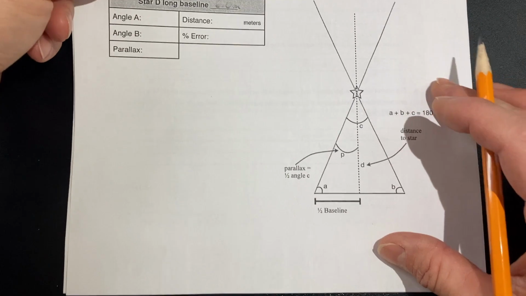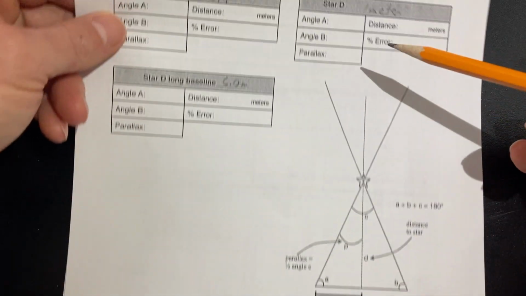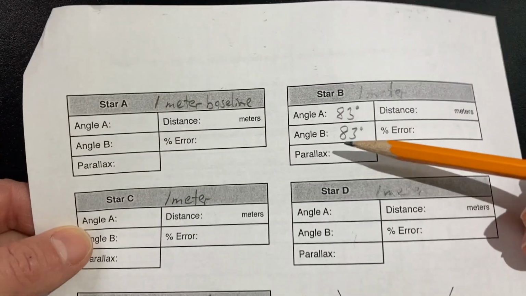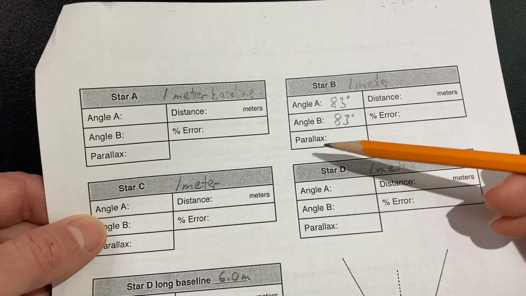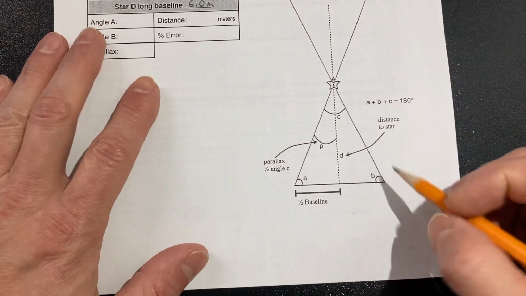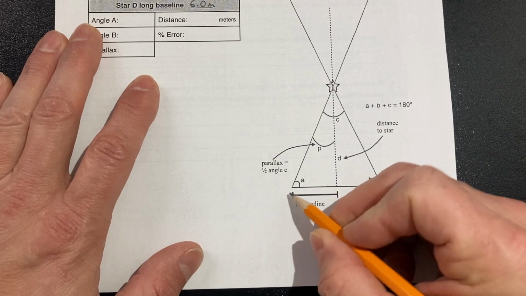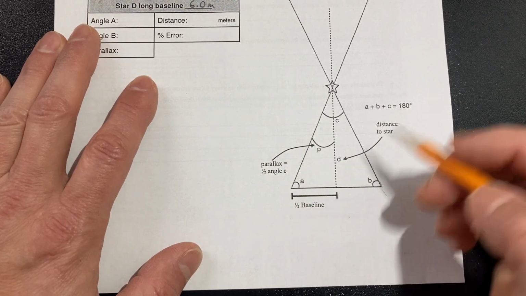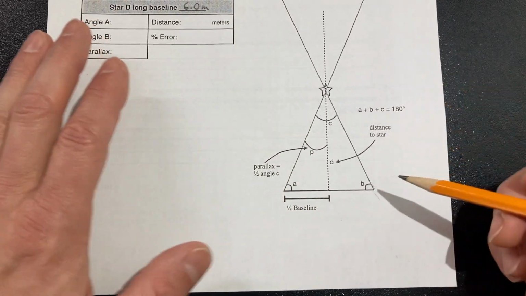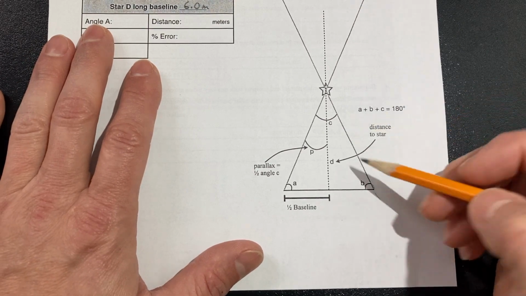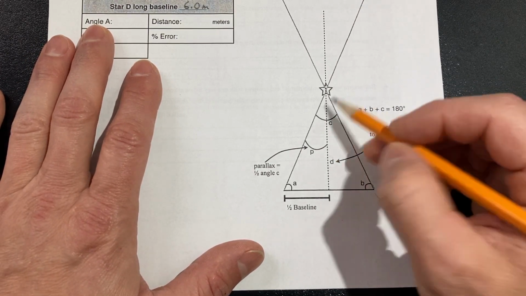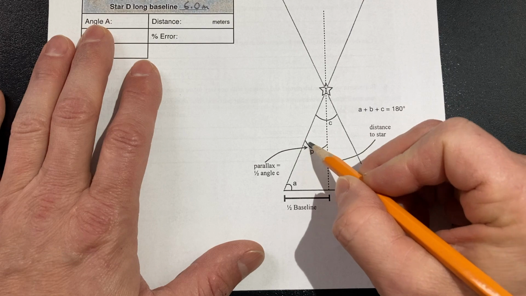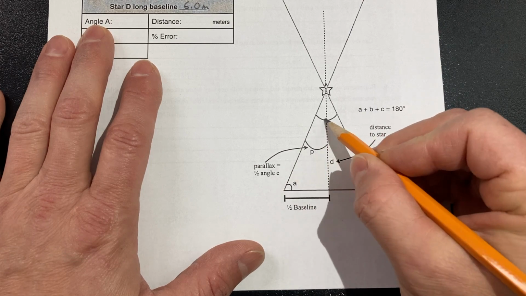So first, let's figure out our parallax. We've got our first star here, and we're going to figure out the parallax. In this situation, we took a measurement from here and a measurement from here. So we're going to use some real simple geometry to figure this out. What we want to know is distance D, but to start with, we need to know what P is. That's our parallax angle.